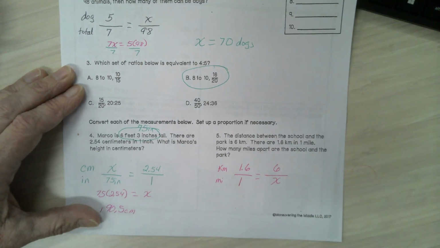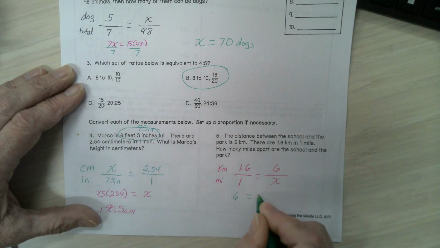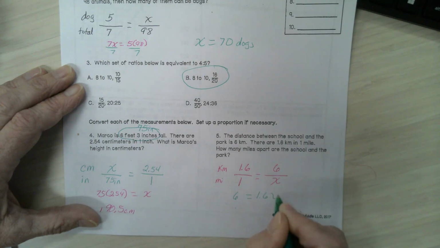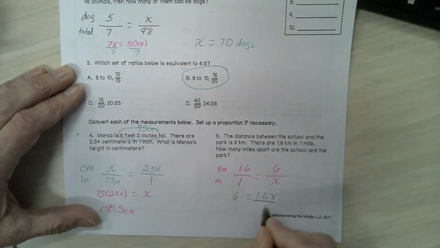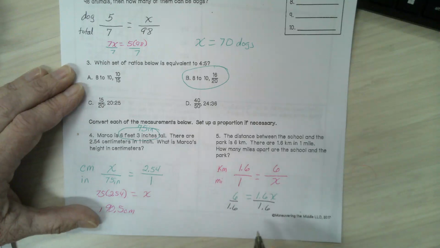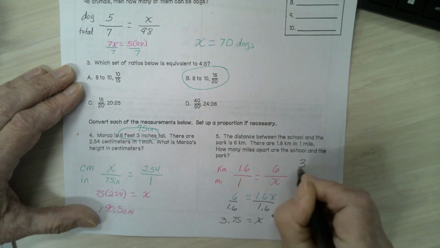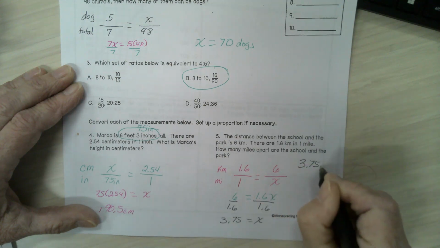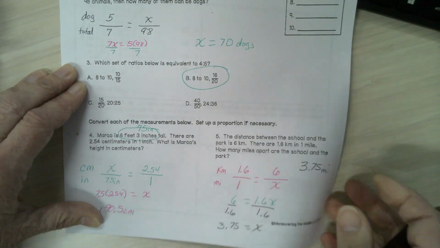We have our proportion. We do our cross products. 1 times 6 is 6. That equals 1.6 times x. Divide both sides by 1.6. And you will end up with 3.75 miles equals x. So 3.75 miles. Any questions? Okay, let's go on to the next page.